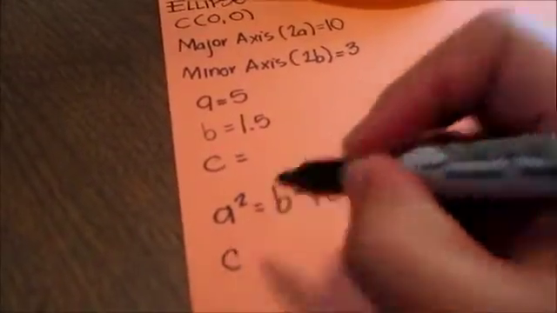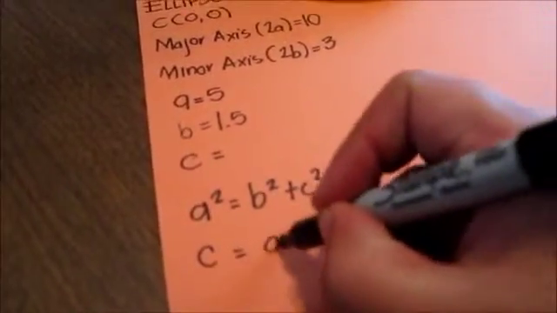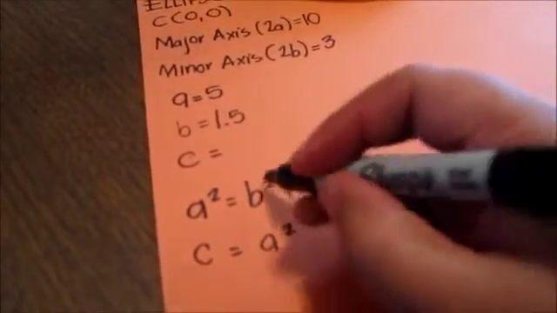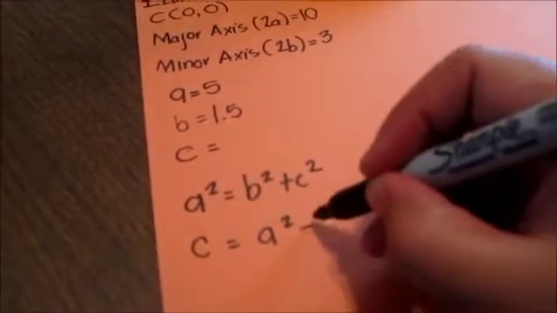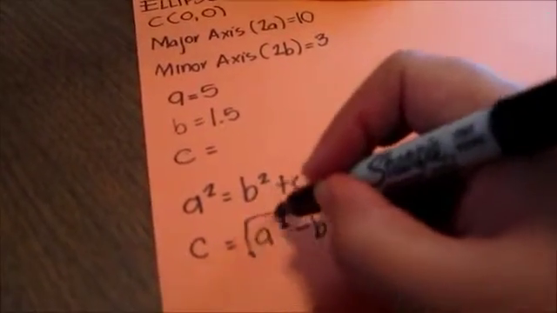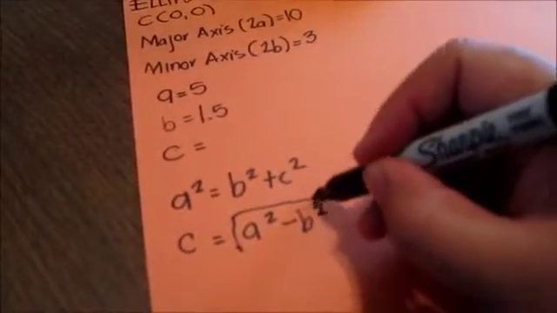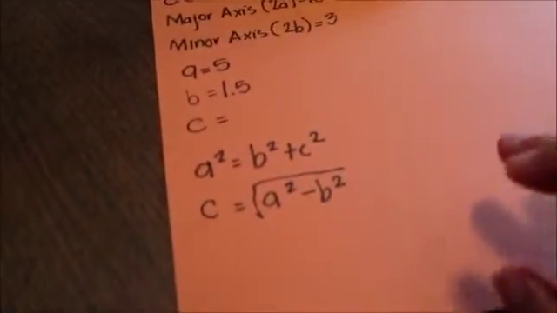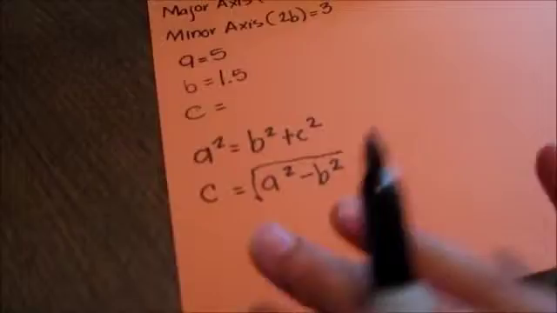Since I need c, I will put it here. c equals a squared, I will pass the b to the other side, so it's going to be minus b squared, and I need to take also the square root of this subtraction so I can get my value.